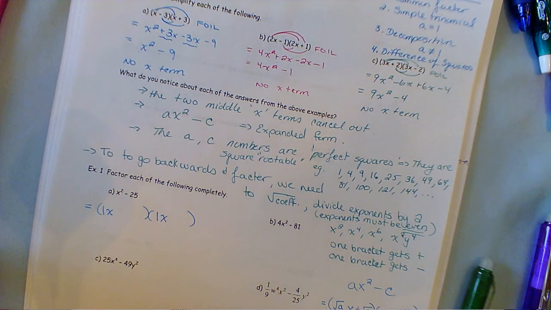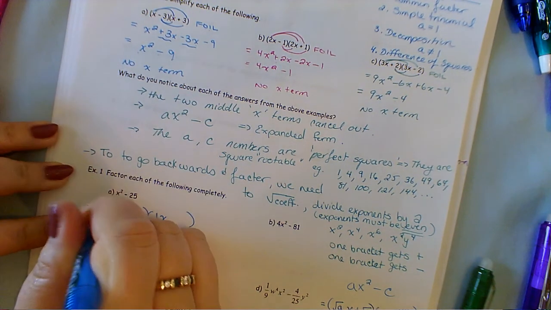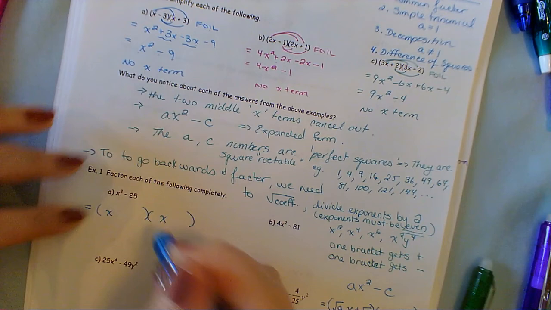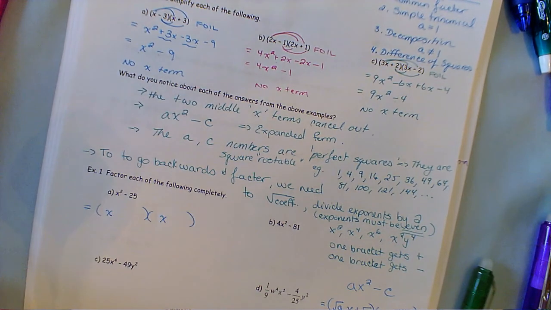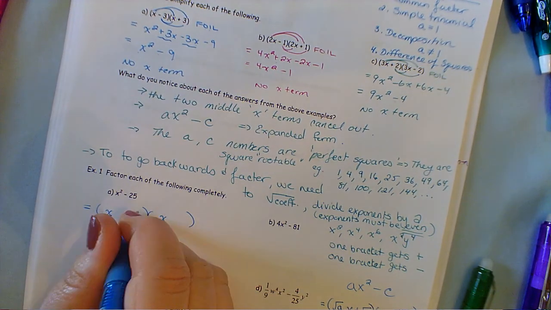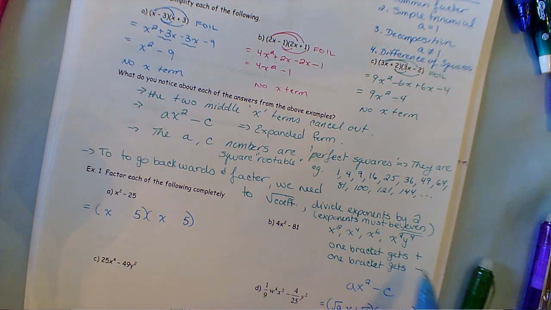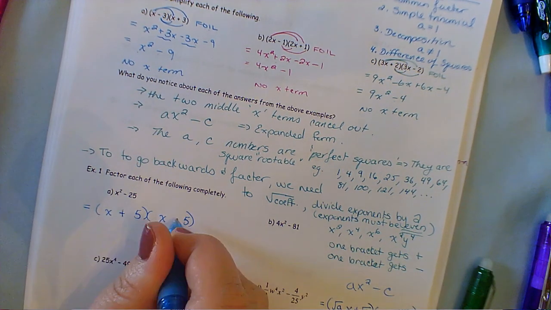So half of 2 is 1. You get a single x and a single x. And because, again, the x is holding the spot, the ones actually don't need to be there, right? They're understood to be there. Square root of 25. We're not dividing by 2. We're square rooting this number. This number goes into the back. One bracket will get a plus. The other one will get a minus.